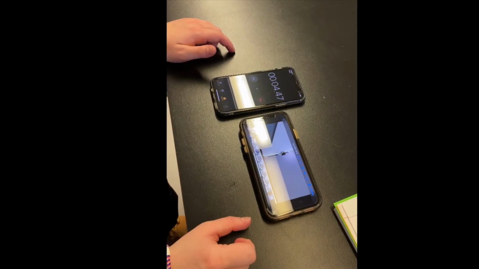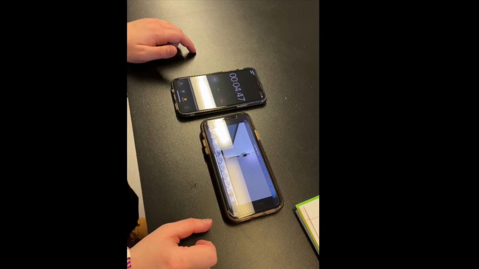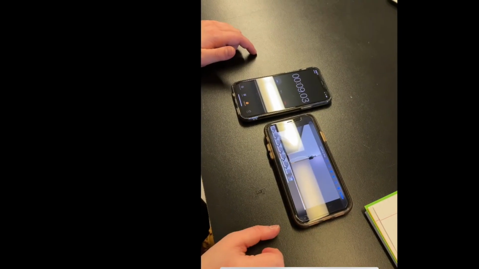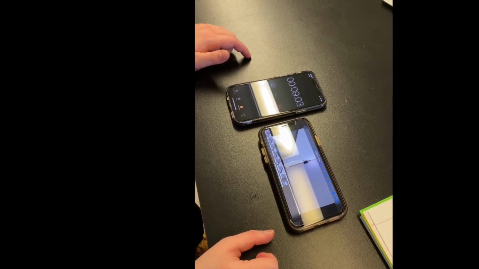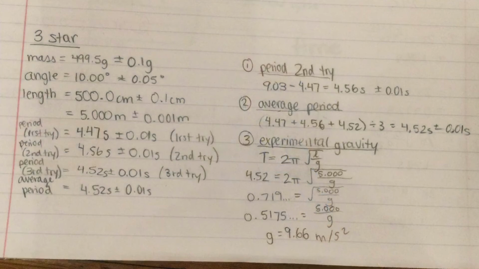So here we see the first period calculated, the first time the pendulum reached the midpoint after a back and forth. And this is the time at which the pendulum made another back and forth, so we can calculate a second value for the period. Here we see the values that were used in order to calculate the experimental gravity.